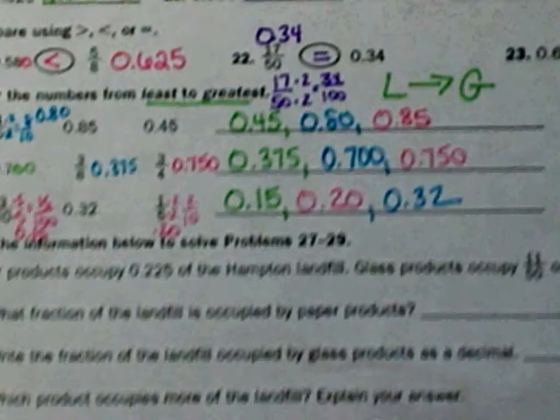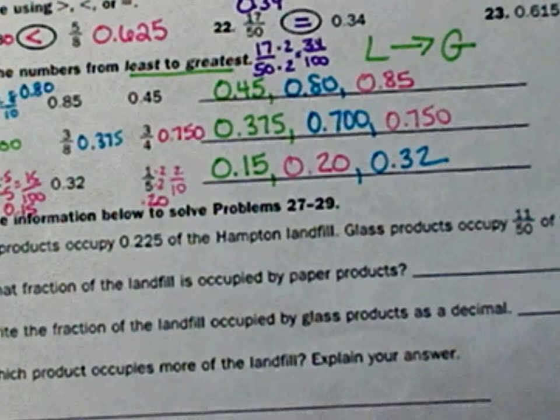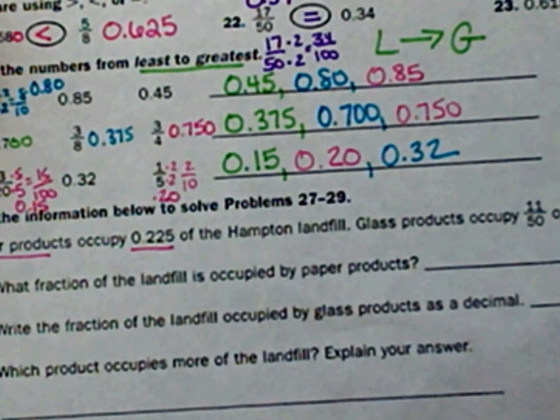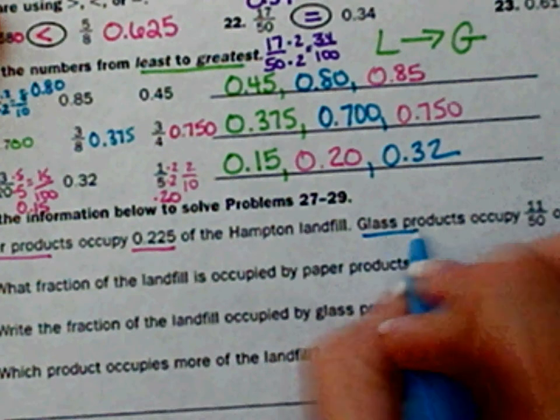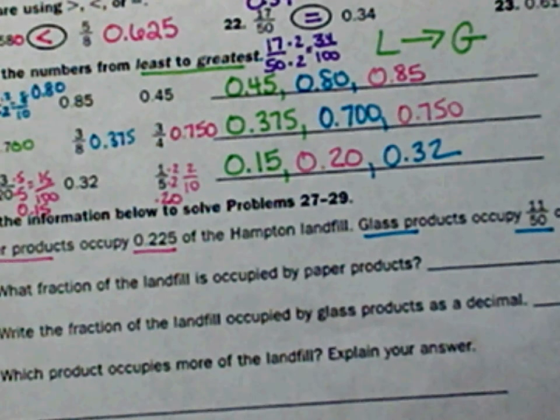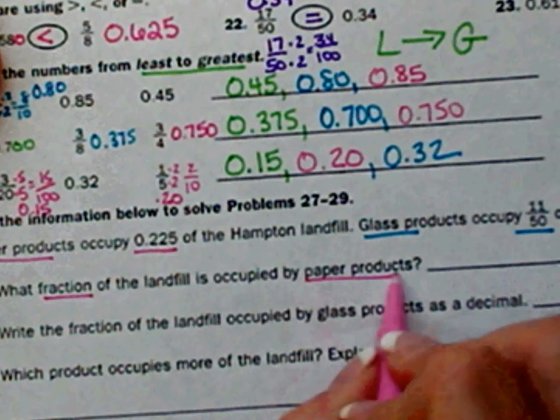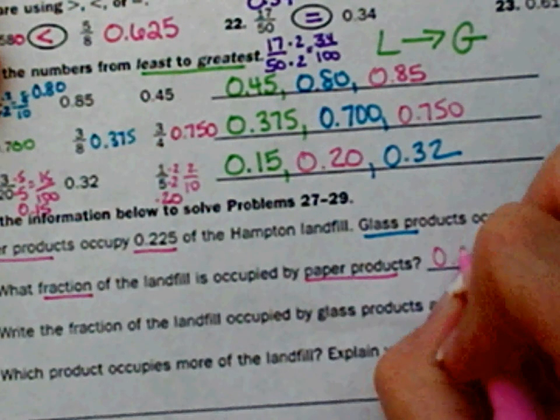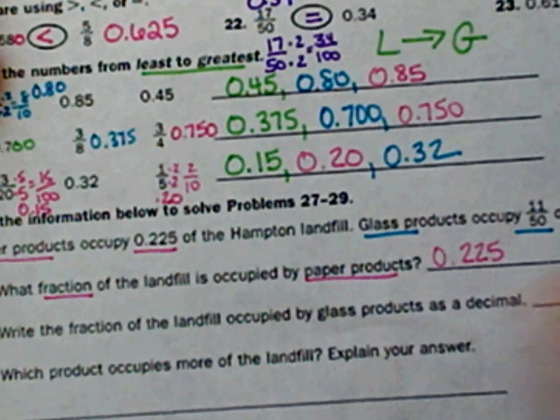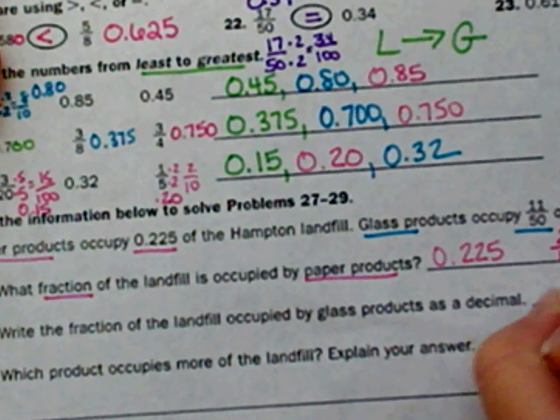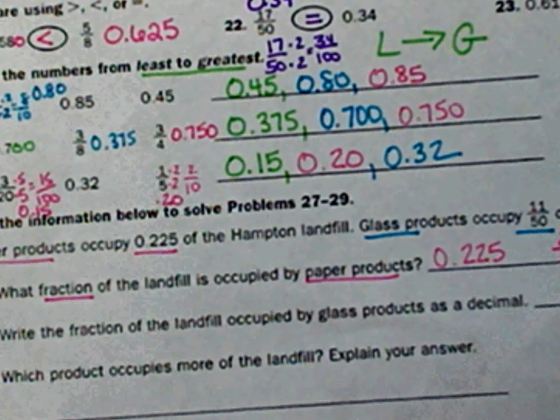The last part, which fraction of the landfill is occupied by papers, they're talking about our paper products are 225 thousandths. Our glass is 11/50ths. So what fraction is occupied by paper? Well, they gave us the decimal of 225 thousandths. We're just going to put it into a fraction, 225 thousandths.